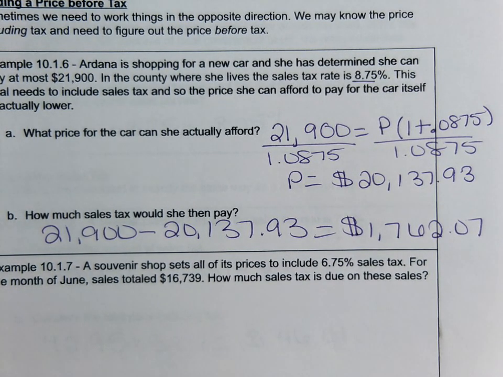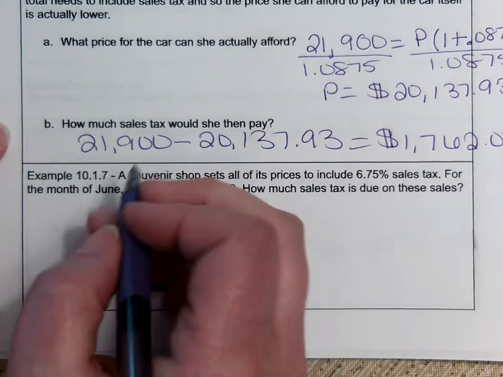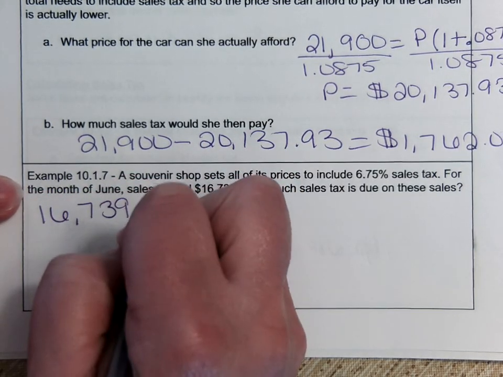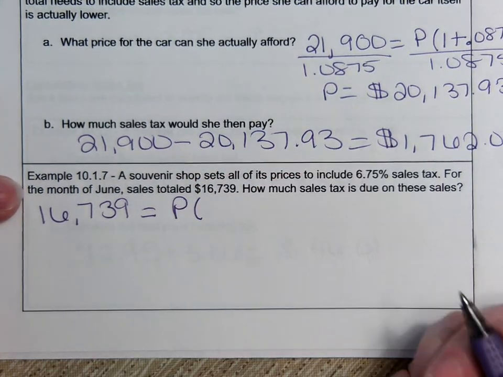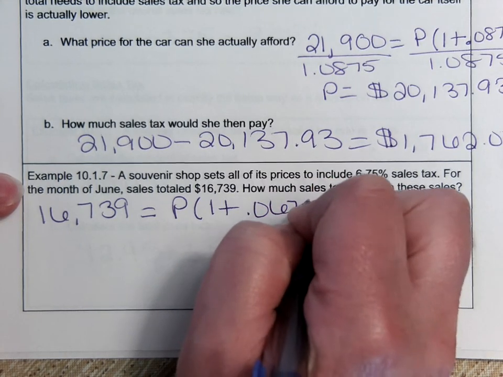One more final example. The souvenir shop sets all of its prices to include 6.75% sales tax. For the month of June, sales totaled $16,739. How much sales tax is due on these sales? So we're going to set it up the same exact way. Here's our final bill equals our original price times 1 plus that rate, so 0.0675.